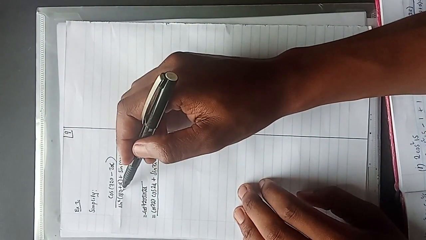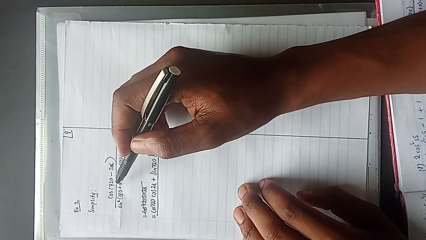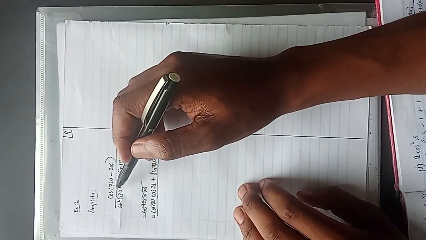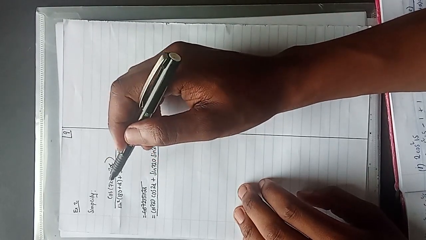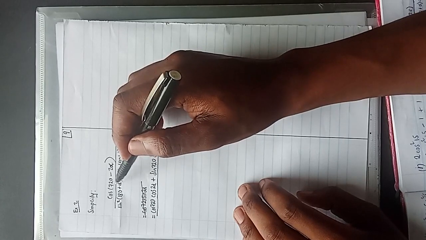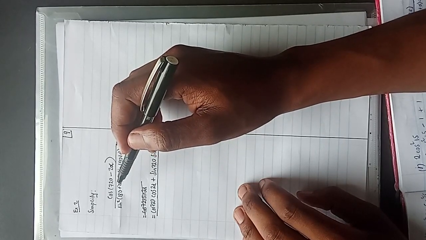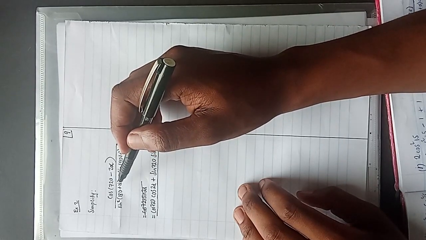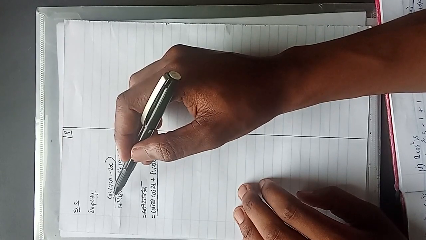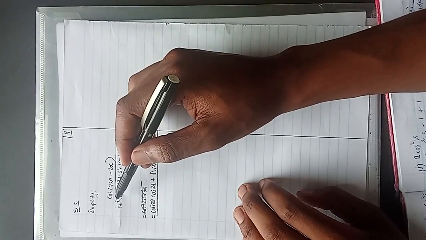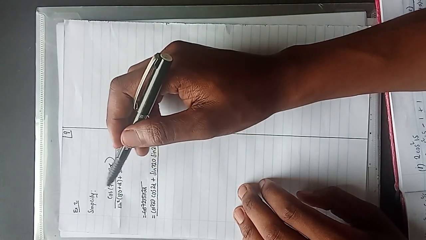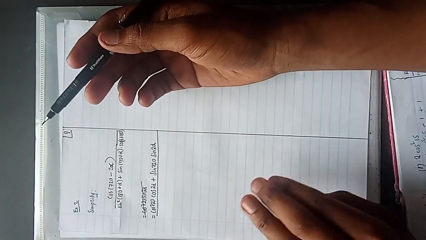Here, sine squared(180 + alpha), this is in quadrant 3. So it will be negative, but since we have the 2 there, which is an even power, this thing will end up being positive. Let me do it from the side.